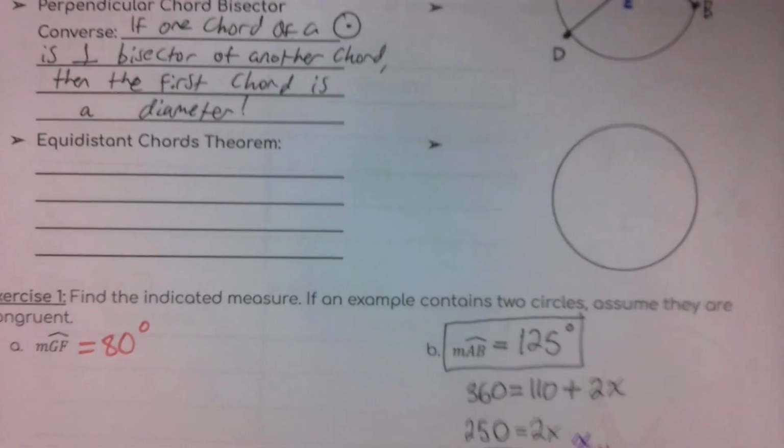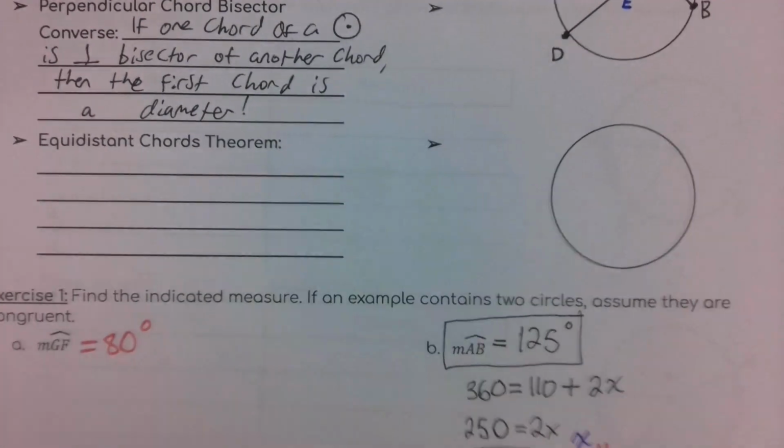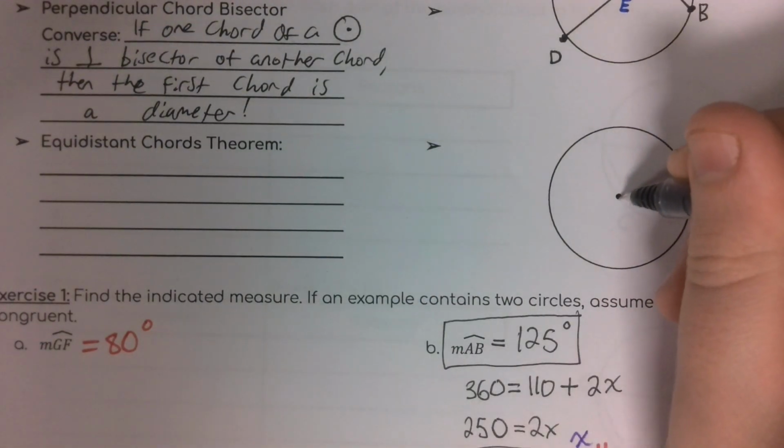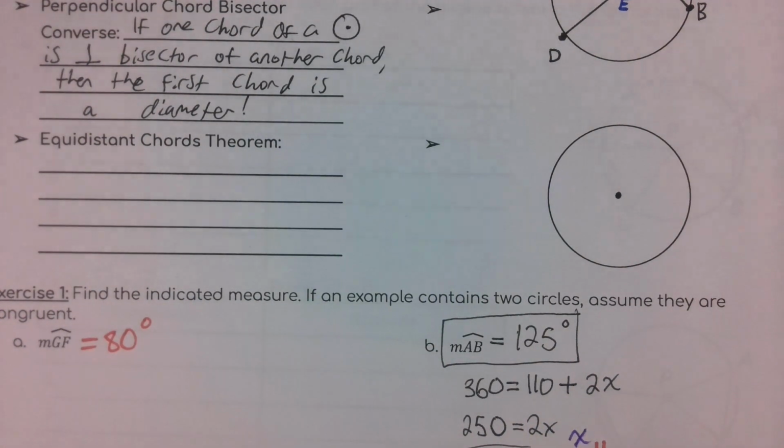For the equidistant chords theorem to work for us, we need to do the following. Start with the center of your circle.